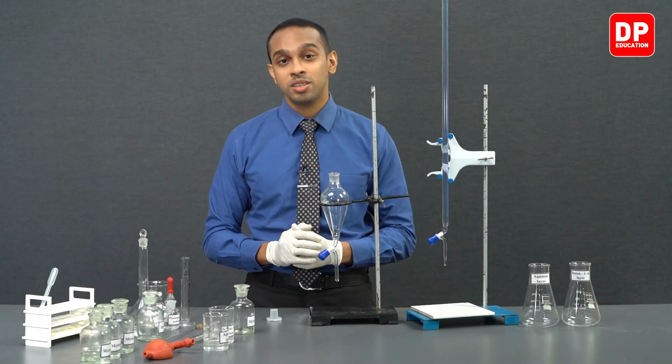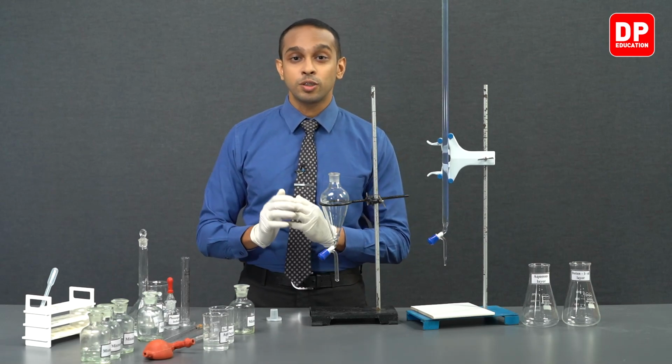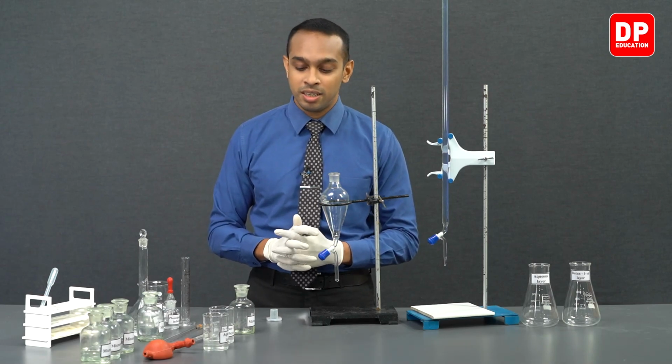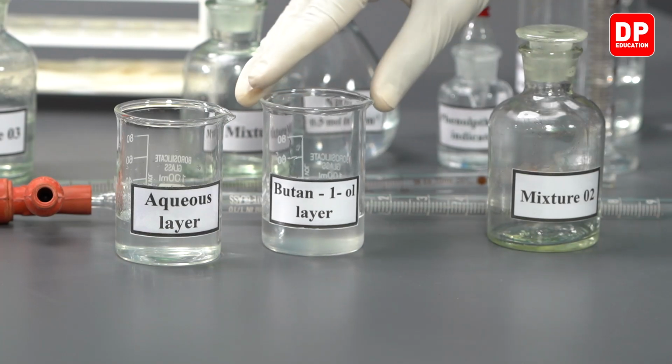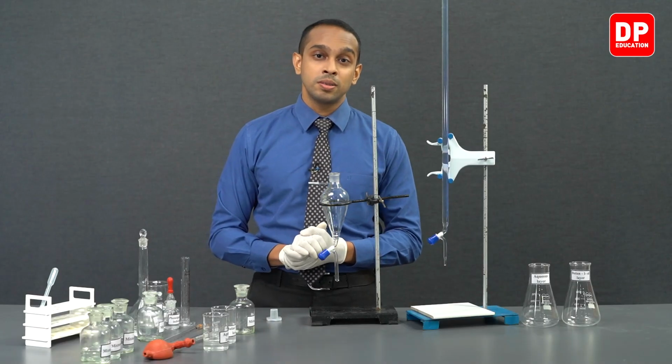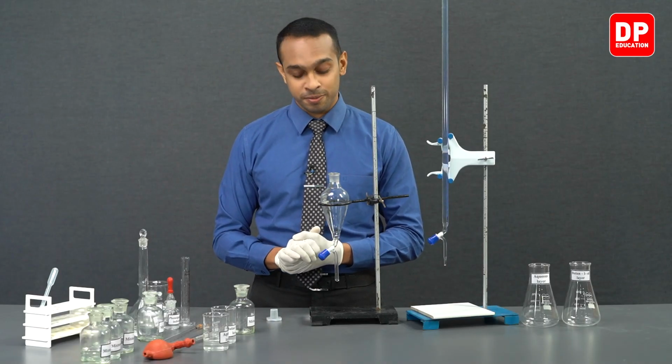And we would not necessarily like to smell different compounds in the lab to identify them. Instead, labeling is a better option. So therefore students, when you are carrying out this type of experiment in the lab, please make sure to label the beakers, so then it will be easier for you to identify what layer is in which beaker.